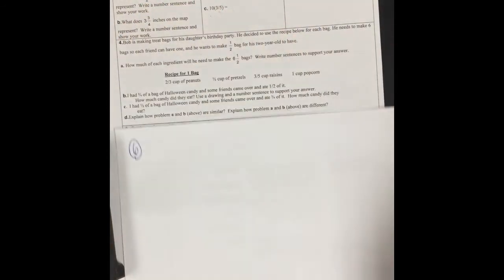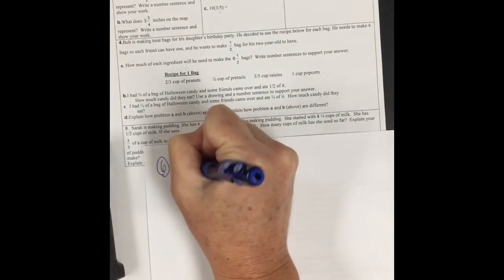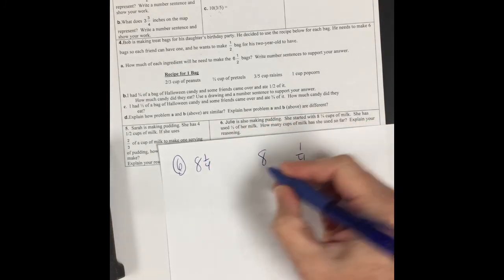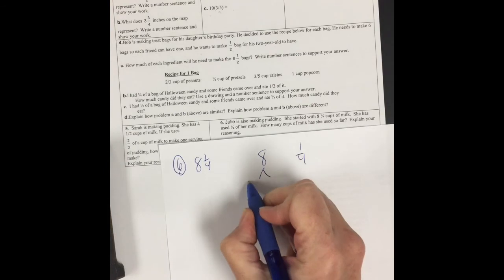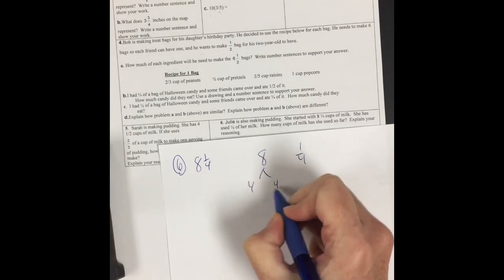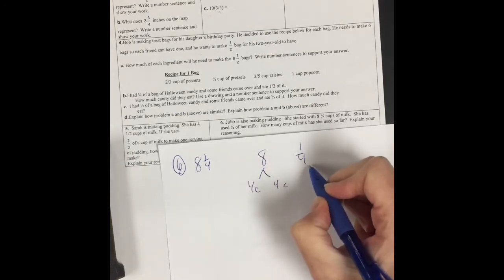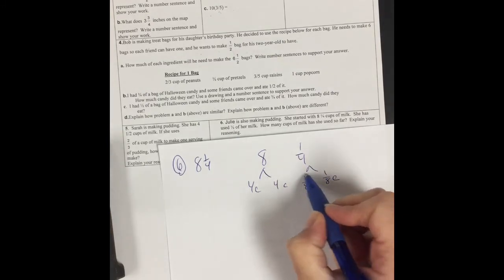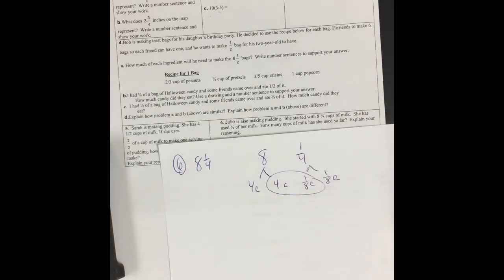All right, number 6. Julie is also making pudding. She started with 8 1/4 cups. She has used 1/2 of her milk. How many cups of milk has she used so far? Explain your reasoning. So you could visualize this. If I have 8 and I have 1/4, 8 would be 2 4s. Like here's 4 cups and 4 cups. And 1/4 would be 1/8 of a cup and 1/8 of a cup. So half of it would be 4 1/8.